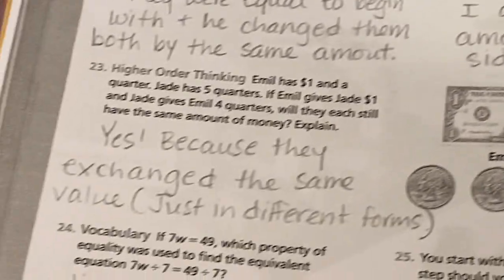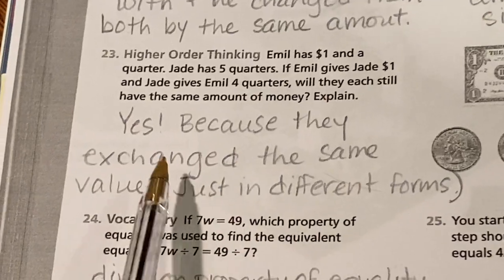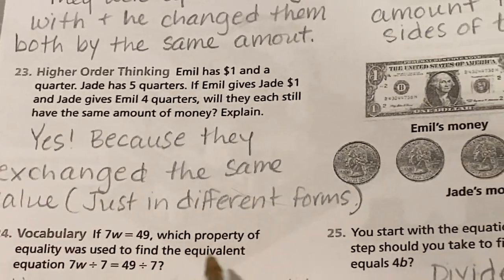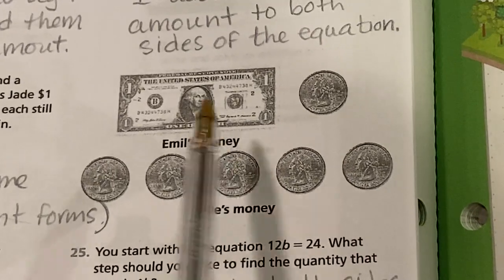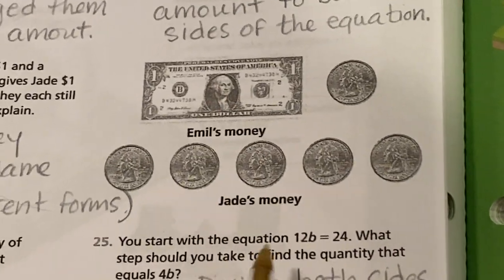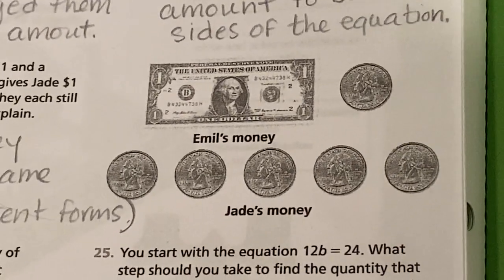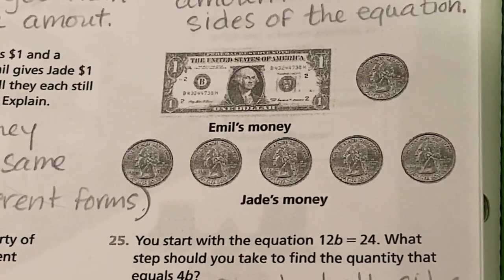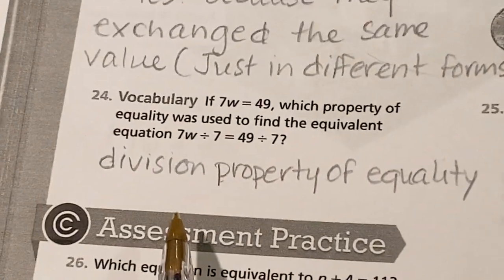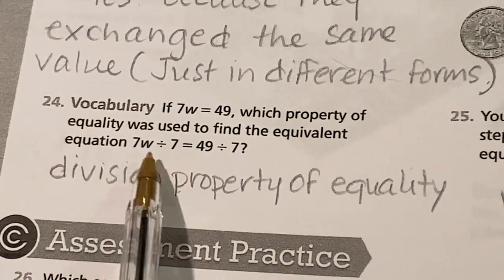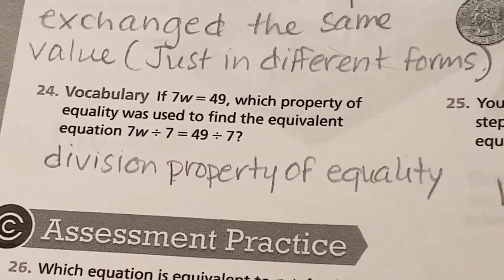Okay, number 23, yes, they would still have the same amount of money because they exchanged the same value, just in different forms. One of them gave $1, the other one gave 4 quarters. It's the same amount. So they changed by the same amount. They still have the same amount of money. All right, number 24, he was using the division property of equality because they divided.